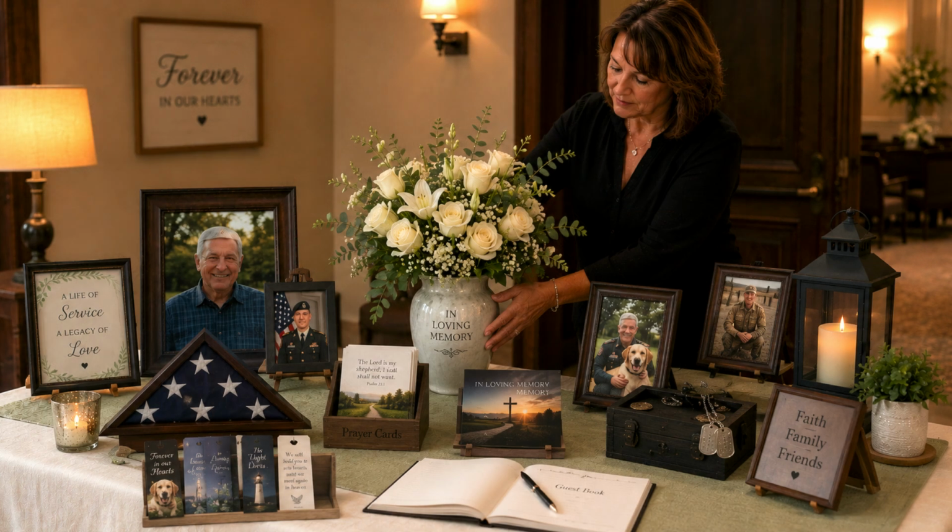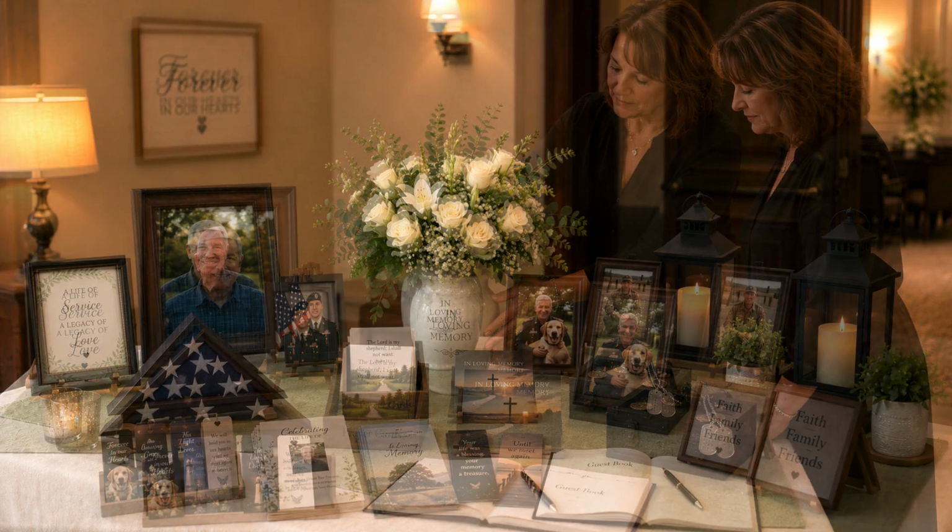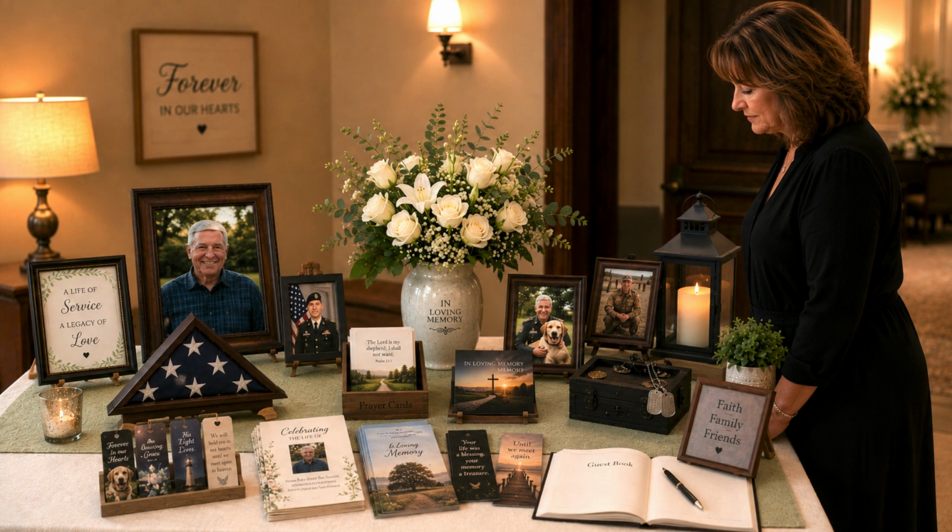Adding decorative elements can help tie the display together. Fresh flowers, candles, battery-operated lights, favorite colors, seasonal accents, or themed decorations can complement the overall design. The key is to enhance the display without overwhelming the personal items. The focus should always remain on the life and memories being celebrated.